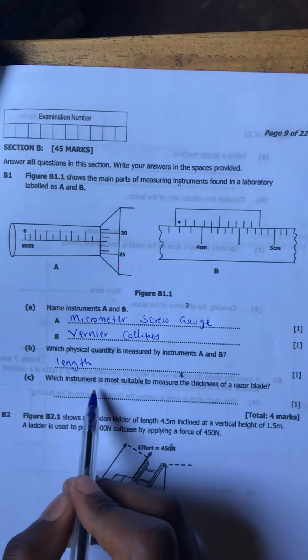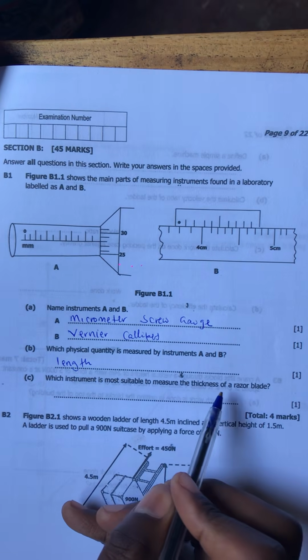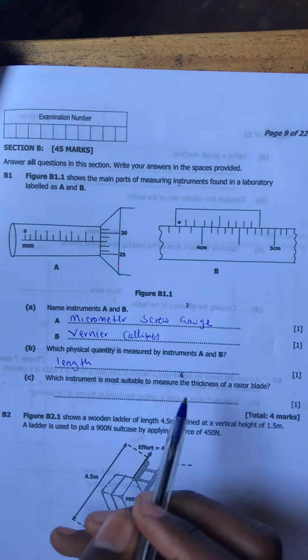So, which instrument is most suitable to measure the thickness of a razor blade? Alright, let me see your answers for this one in the comment section.